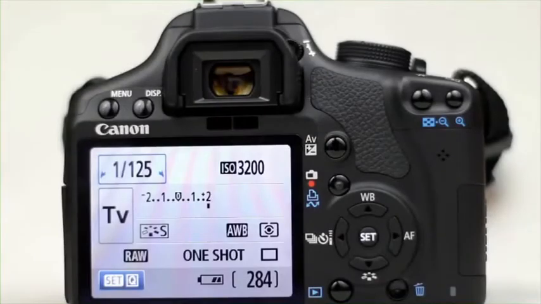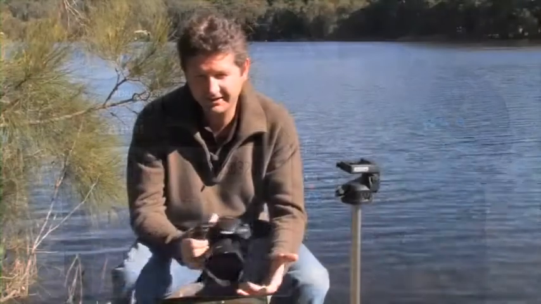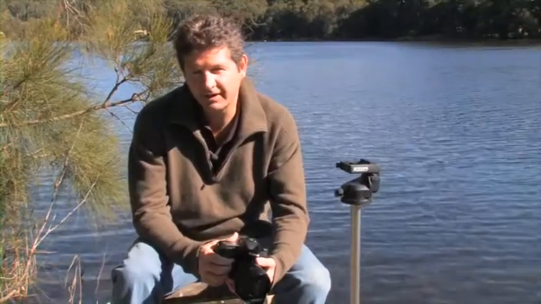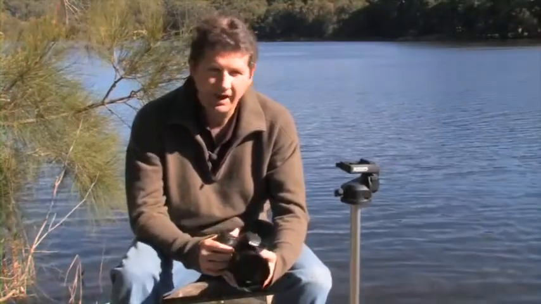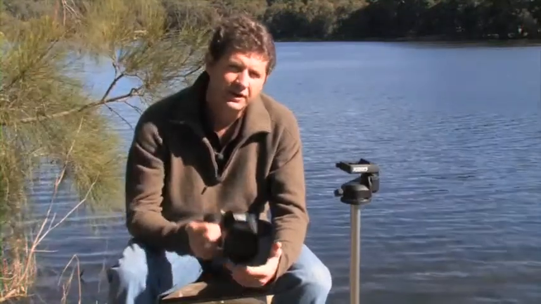Our next mode is our TV mode, or S on some cameras. The TV stands for time value. And now that time value is the length of time that your shutter is open. This controls your motion in your shots.